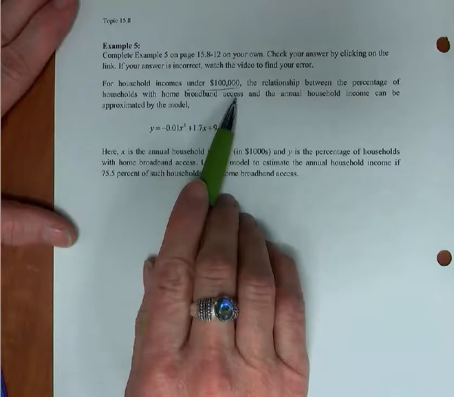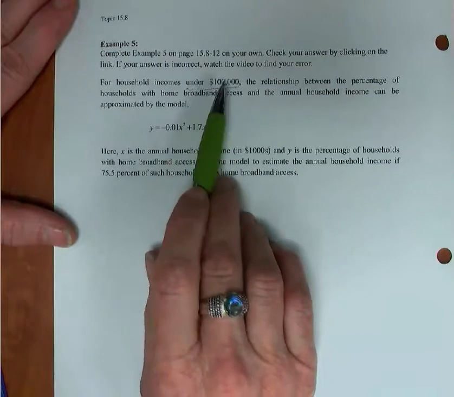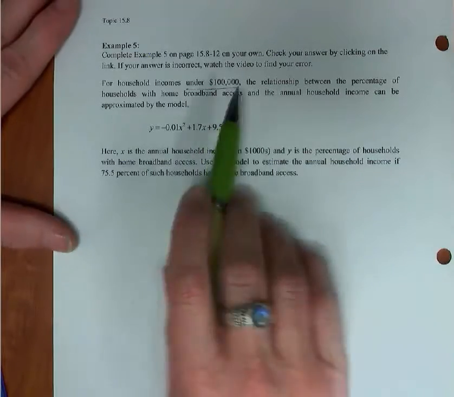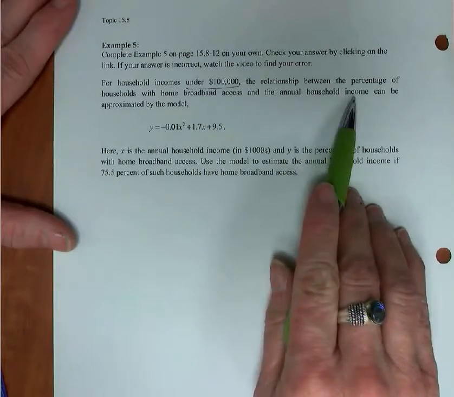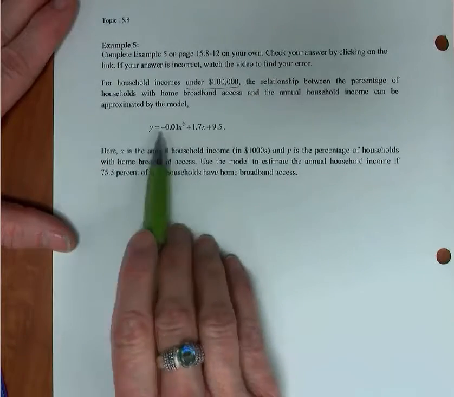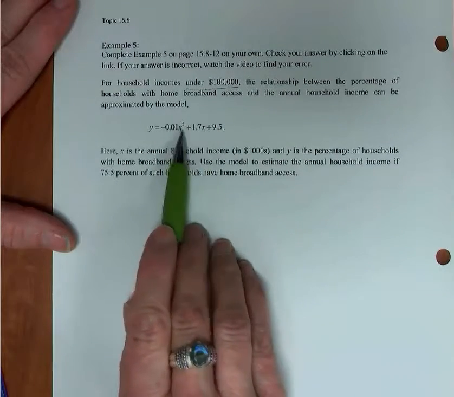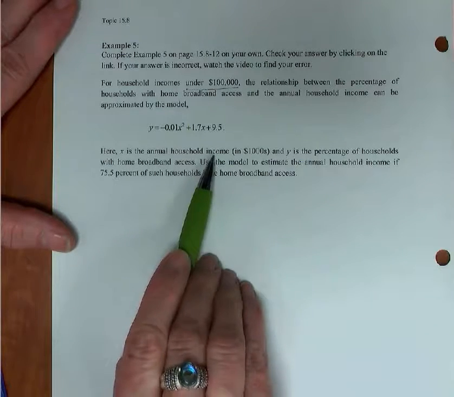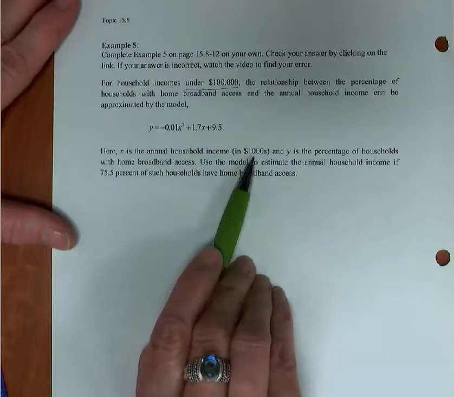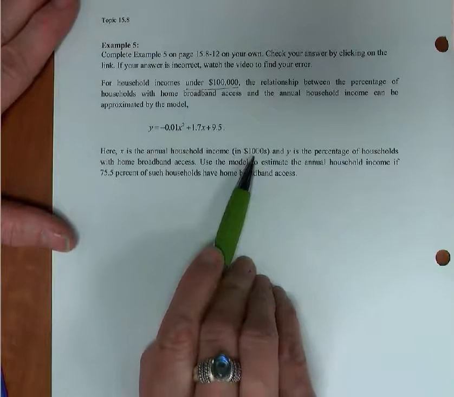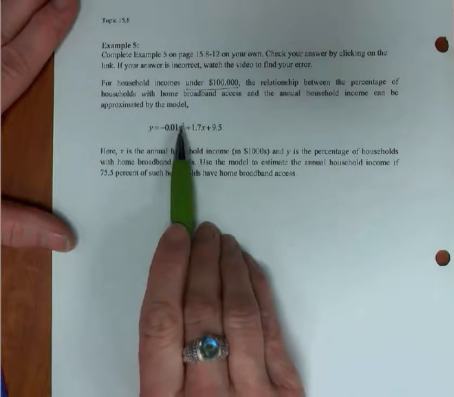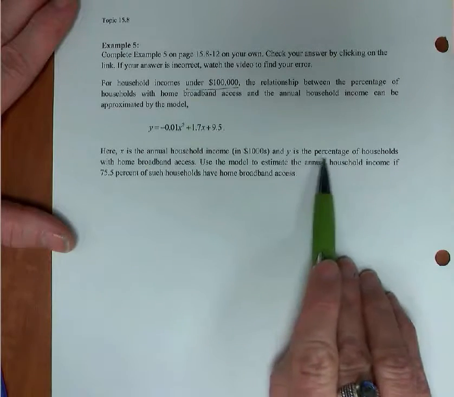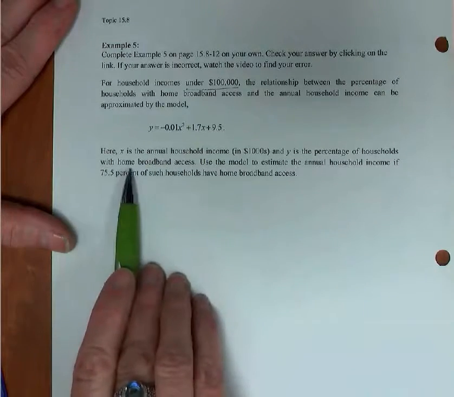In other words, they're seeing how many people with incomes under $100,000 have internet. And it's comparing that to their household income, which is modeled by this. So if you know a value for x, you can plug it in and get y. And they're telling you x is the income in thousands. So if you had a $50,000 income, x would be 50. If you put that in there, you would get y, which is the percentage of households with internet.